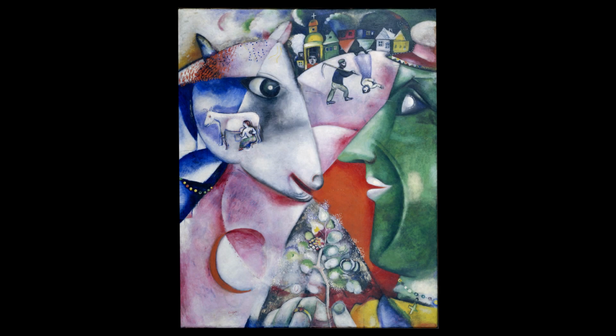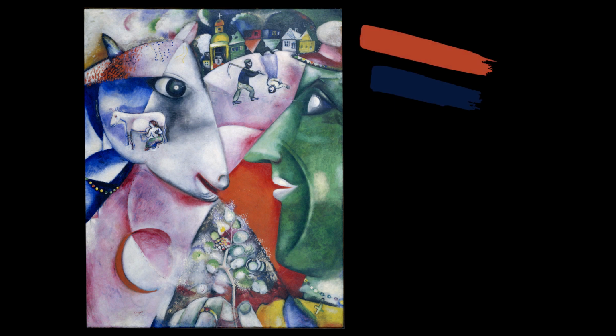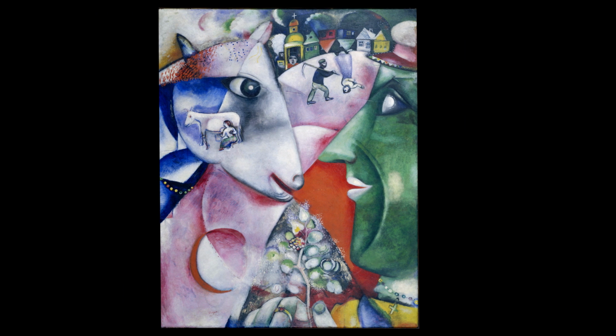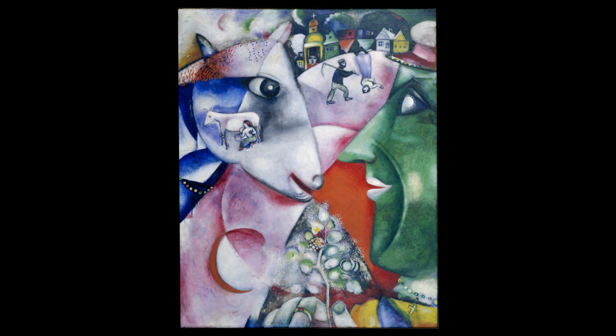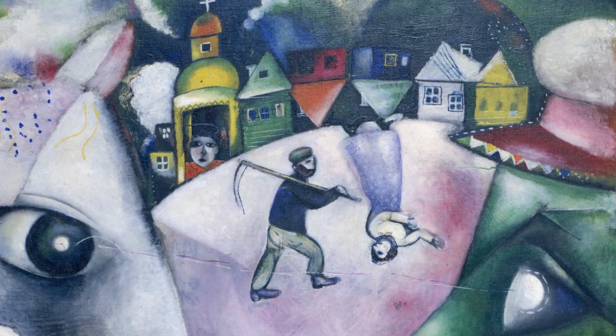Chagall creates a coherent composition by repeating colors and images which help move our eye across the painting. He uses the primary colors red, blue, and yellow, and the complementary colors red and green throughout the painting. Notice the repetition of green in the man's face, on his fingers, on the tree, and in the houses, and in the sky. Chagall also repeats forms to create a dynamic rhythm. Notice the triangular rooftops that mirror the triangular forms that decorate the green man's cap.